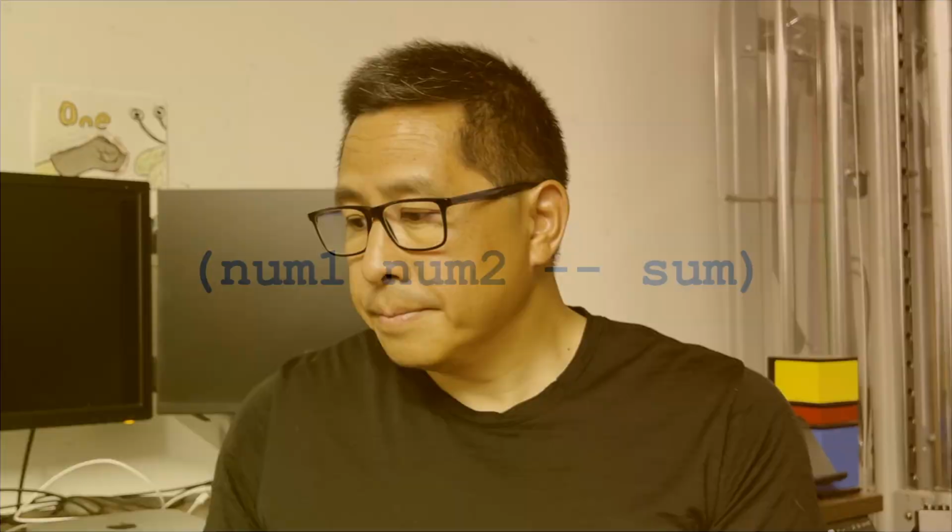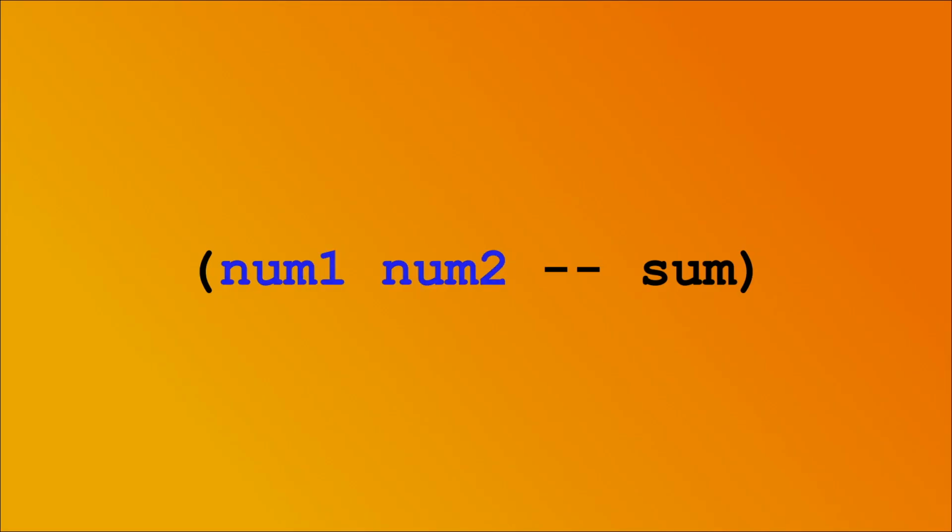Let's look at a simple example of a word that consumes values and produces a result. Consider the plus word. It takes two numbers and adds them together to produce a sum. We can document the behavior of this word using something called stack effect notation. To the left of the two dashes is the state of the stack before the plus is executed. To the right is the state after.